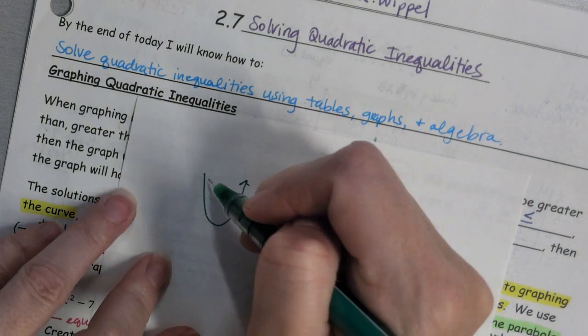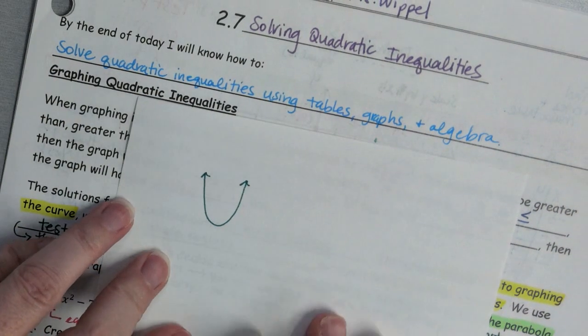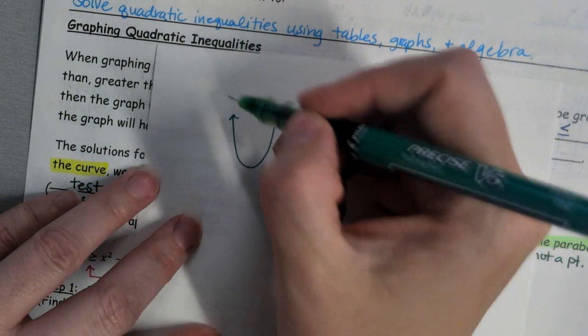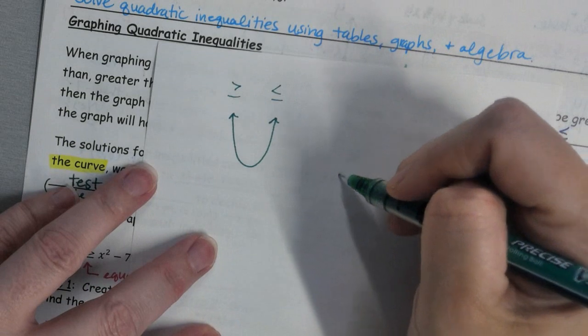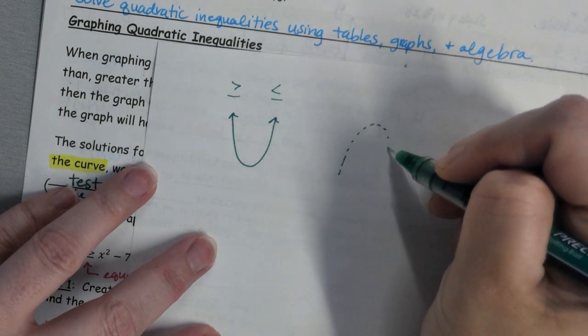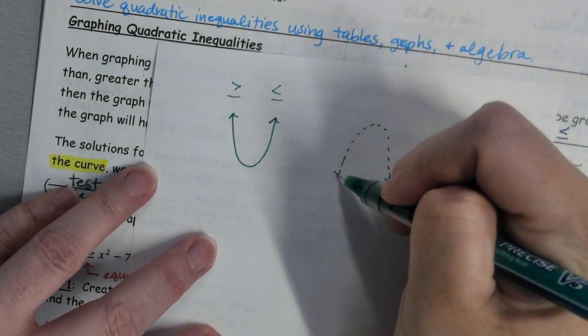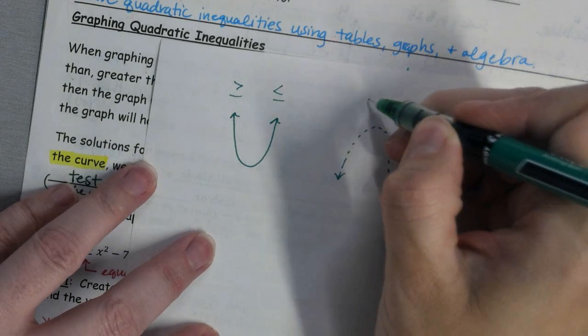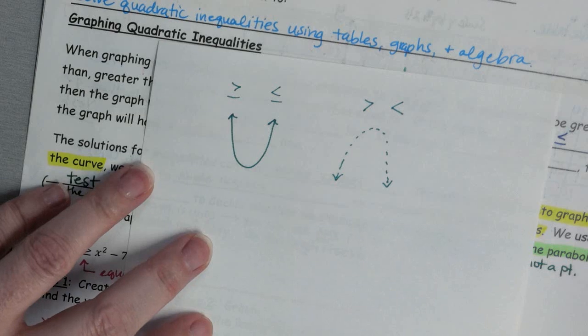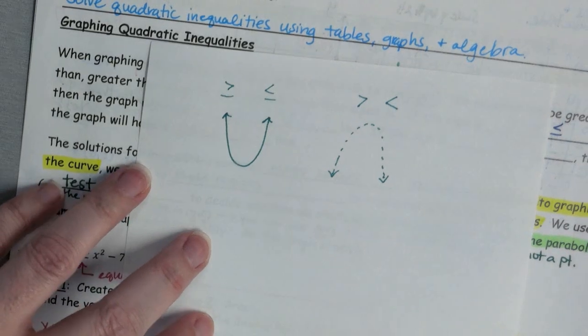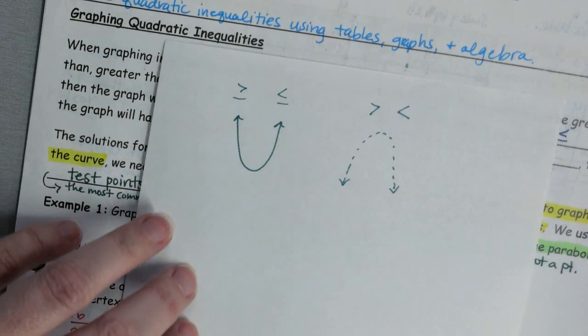All right, Evan, if it's solid, what would we see in the inequality? Good. Yeah, or less than or equal to. Okay, and then Ananya, if it's dashed, what would it be? Yeah, greater than or less than. Looks like a happy and a sad jack-o'-lantern over here. Okay, so yeah, so you either have a solid or dashed.